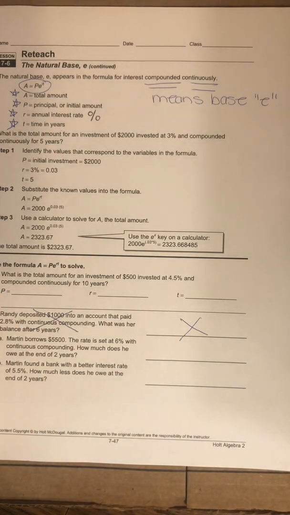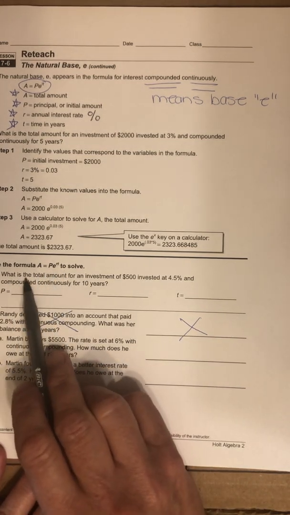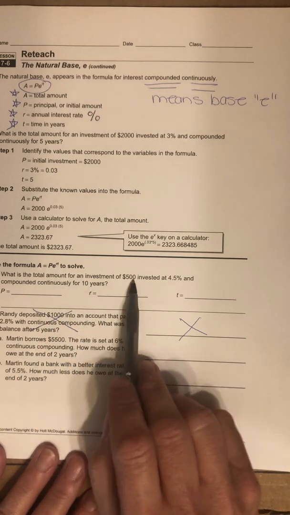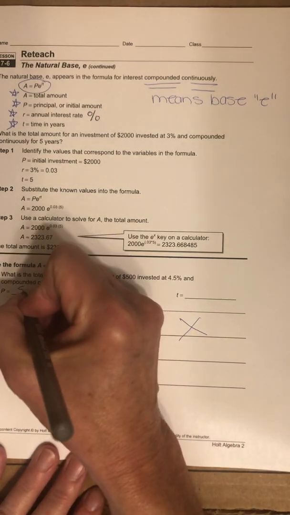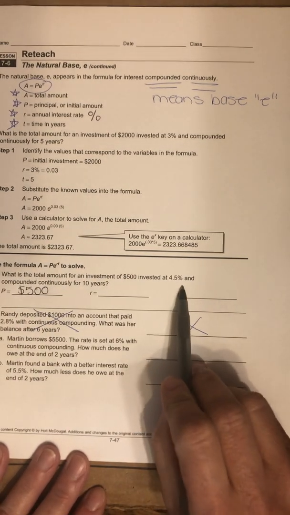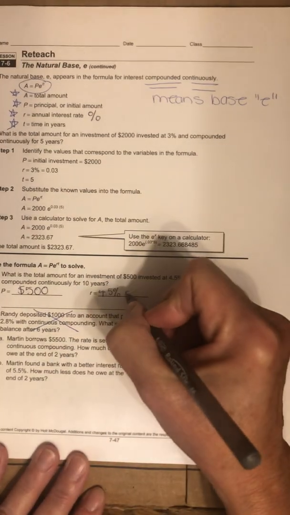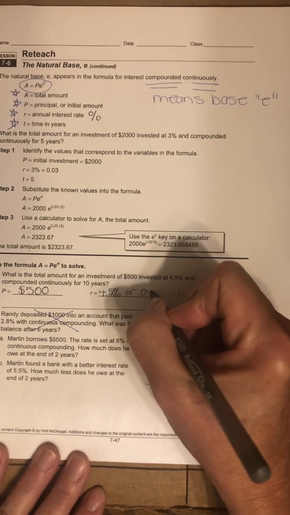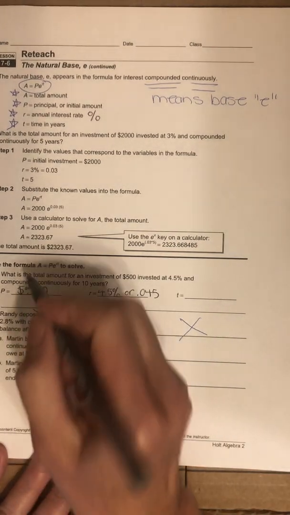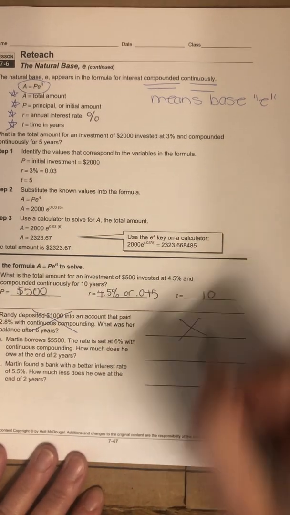Okay, so let's see if we can use this formula. I may have to use a separate sheet of paper for more room. Okay, so we're going to use A equals P e to the rt. So what is the total amount for an investment of $500? That's our starting amount, 500. Invested at 4.5%, that's our rate. As a percent or as a decimal, you know to divide by 100. Compounded continuously, that's why we're using a base of e, and our time is 10 years.